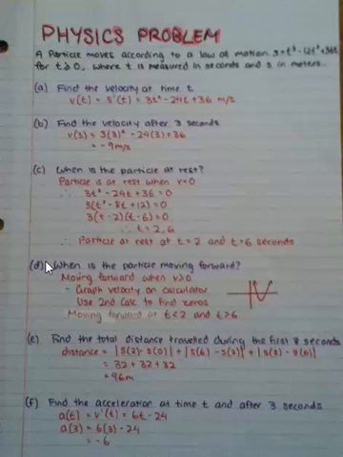And part D, when is the particle moving forward? So the particle is moving forward when the velocity is positive, when the velocity is greater than 0. So for this, I would just graph the velocity on the calculator, and this is a rough sketch of the velocity the calculator gave me. And then I would just use second calc to find the zeros. And using that, this 0 was 2, and this one was 6. So therefore it's moving forward at t less than 2, and t greater than 6, because those are the two areas here and here where it is positive.